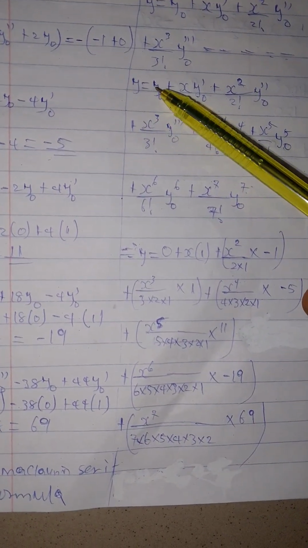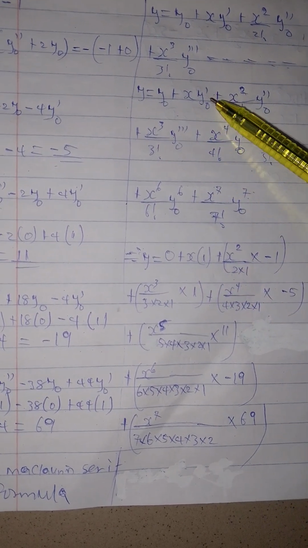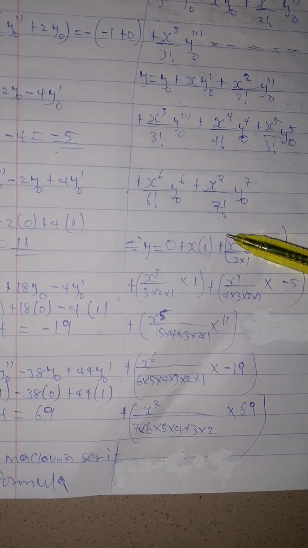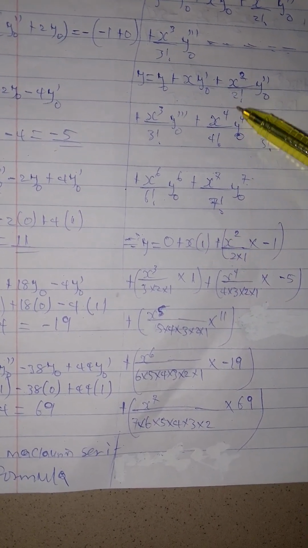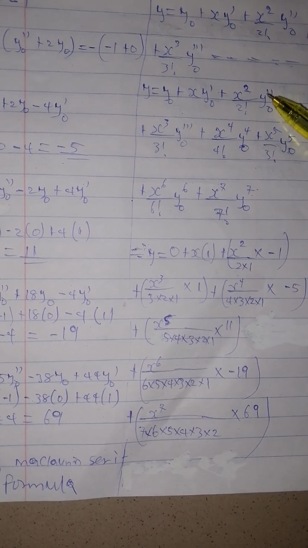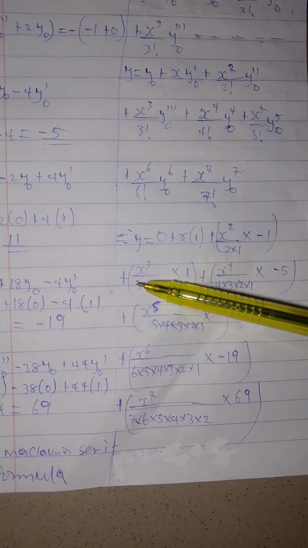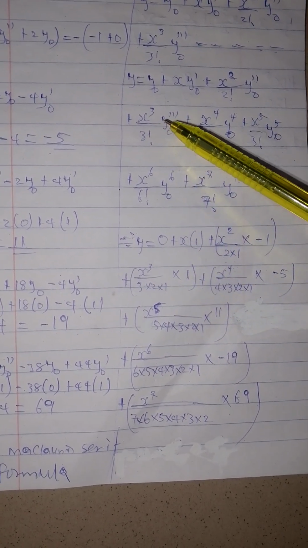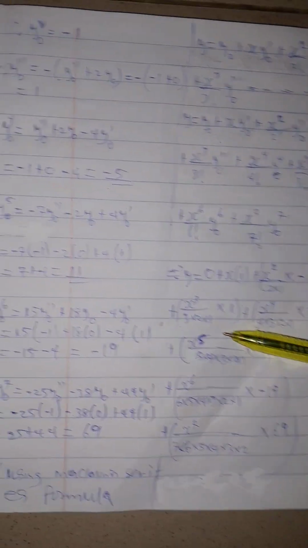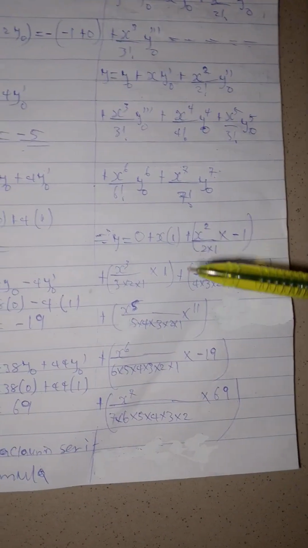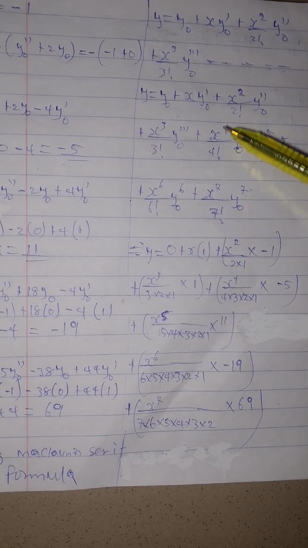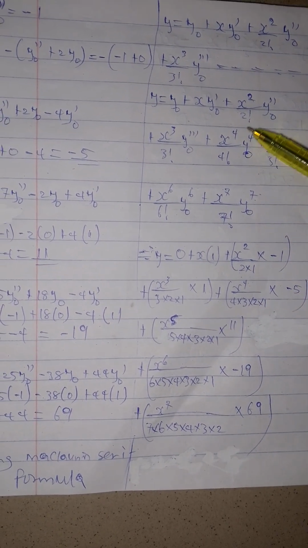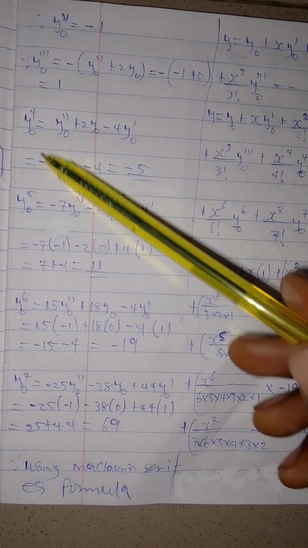So y is equal to what? y naught is 0, plus x times y prime naught, which is 1. Now plus x squared over 2 factorial, which is 2 times 1, times y prime prime naught, which is minus 1. Now plus x cubed over 3 factorial, which is 3 times 2 times 1, times the third derivative at naught, which was 1. Now plus x4 over 4 factorial, which is 4 times 3 times 2 times 1, times y4 naught. The answer for y4 naught was minus 5.